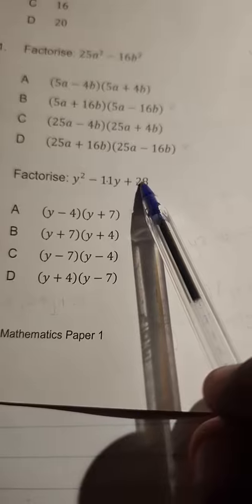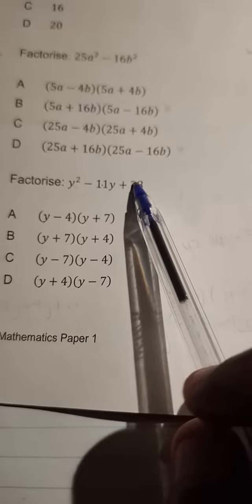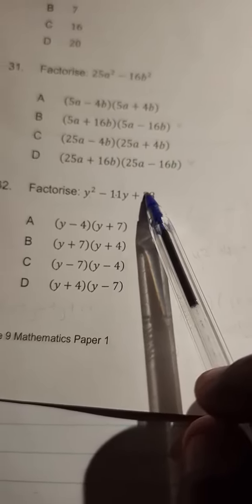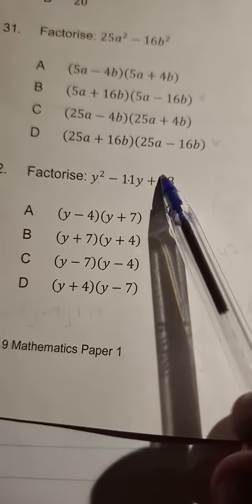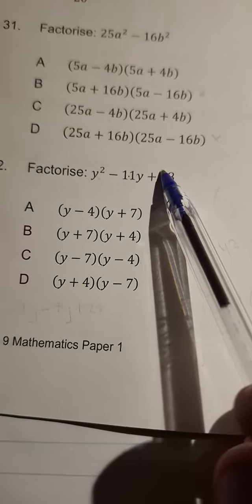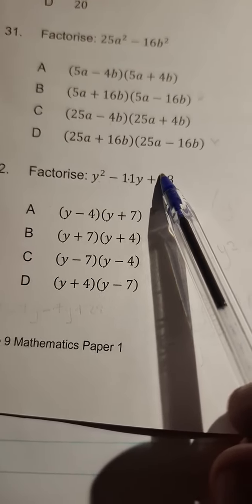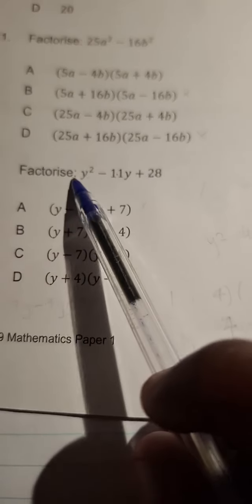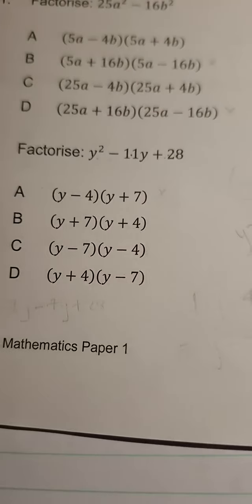Yes, we have those two inverses, multiplicative inverse and additive inverse. These are the inverses we use when we are solving an equation, guys. That's what we are using all the time. So here, y squared minus 11y plus 28. I hope you understand that.